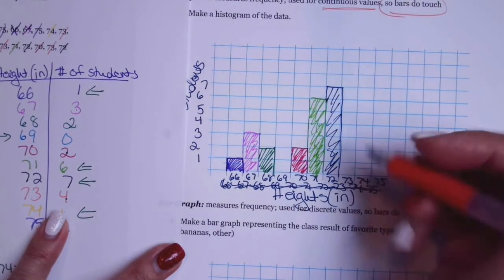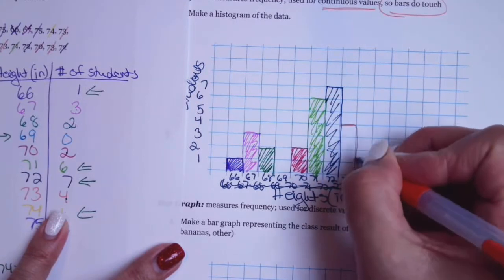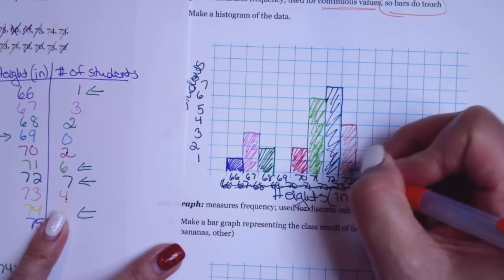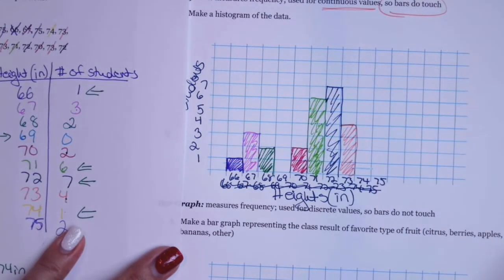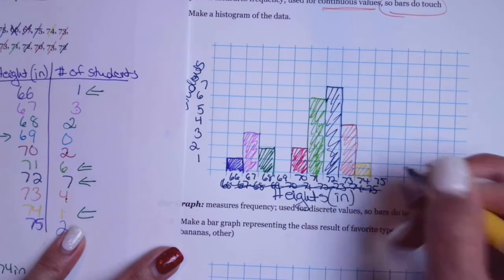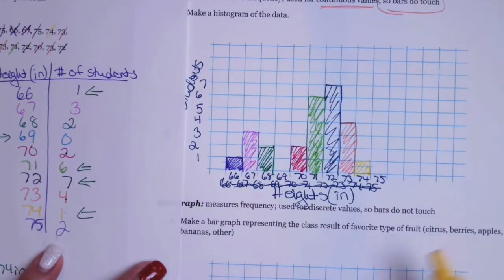73, 4 students. So again, the 4 is here. And 74 is 1 student. And 75 is 2 students.